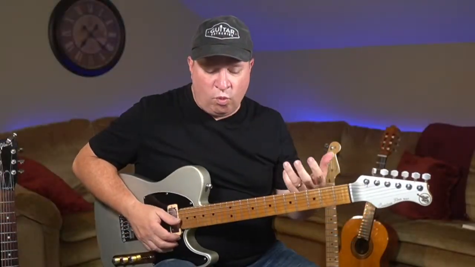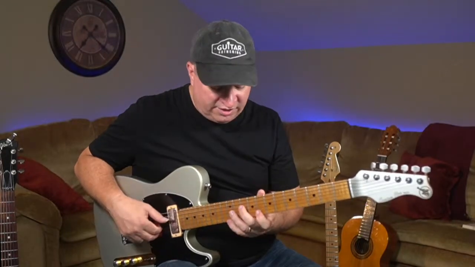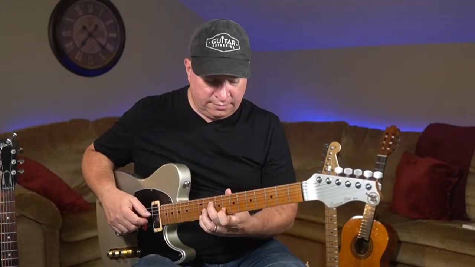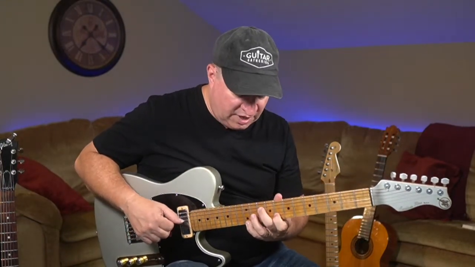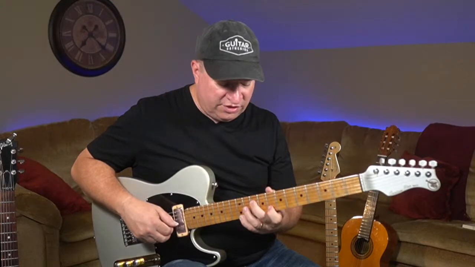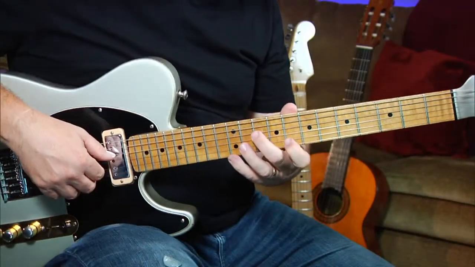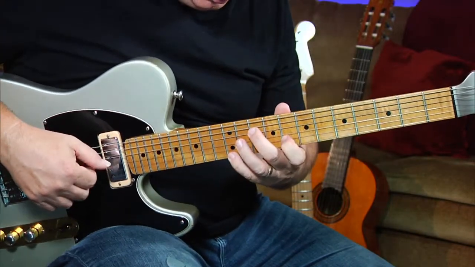You can even do wider ones like this. This is a C, second finger on the C, first finger on the G, pinky on the high E way up here. It's a really wide stretch.